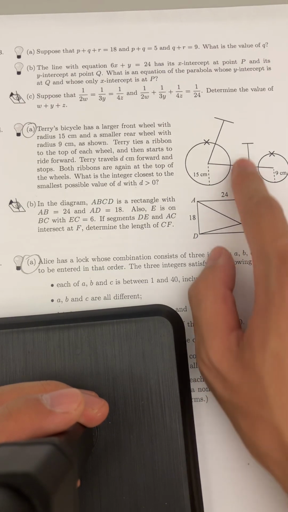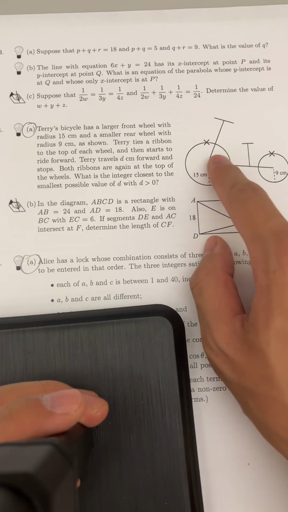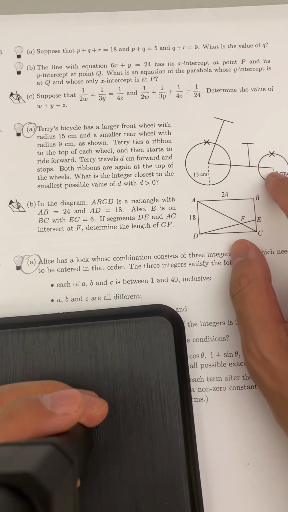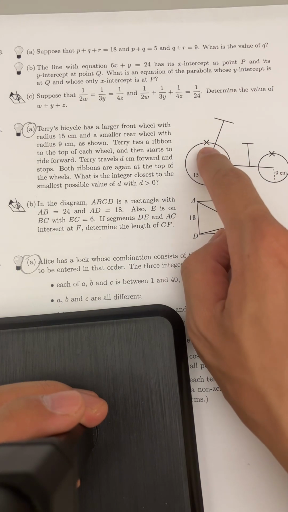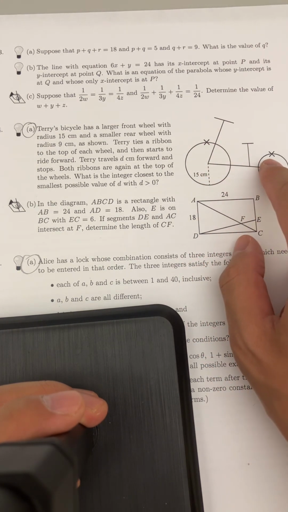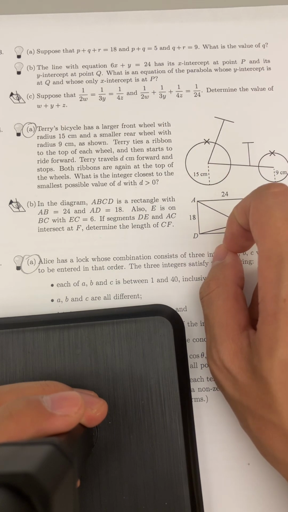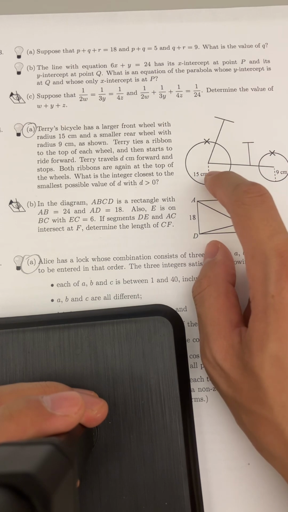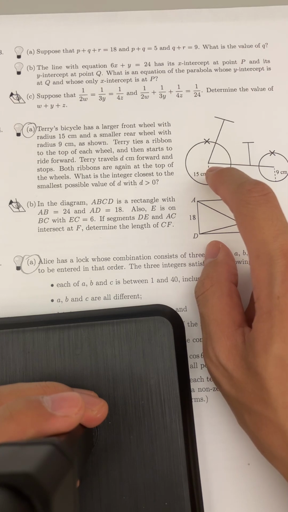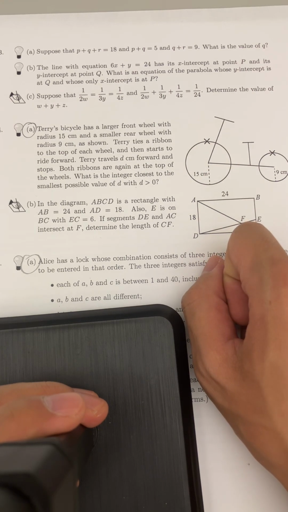Terry's bicycle has a larger front wheel with a radius of 15 and a smaller rear wheel with a radius of 9. Terry ties a ribbon at the top here and another ribbon at the top there. Terry travels d centimeters forward and stops. Both ribbons are again at the top of the wheels. What is the integer closest to the smallest possible value of d, with d over 0?